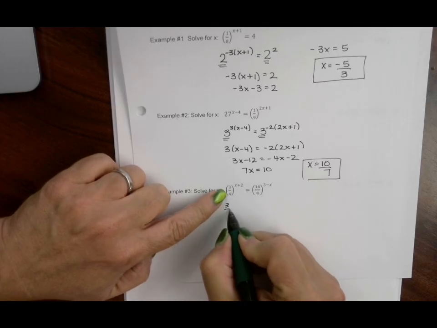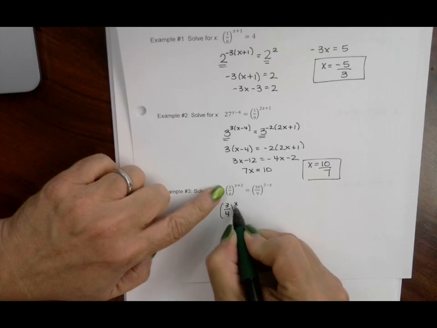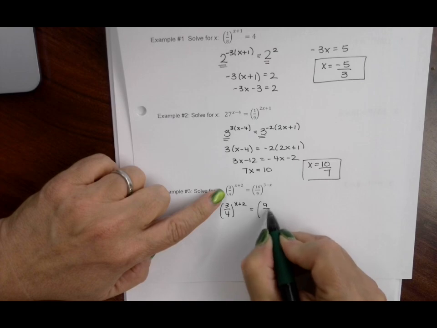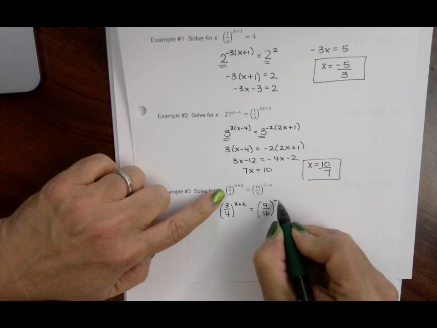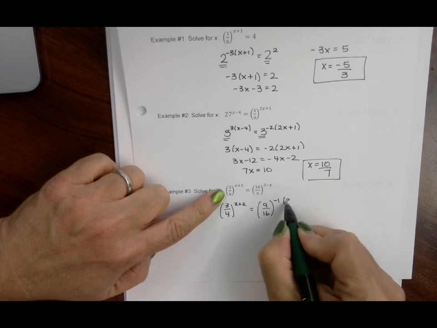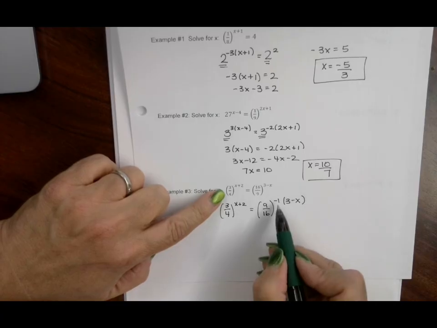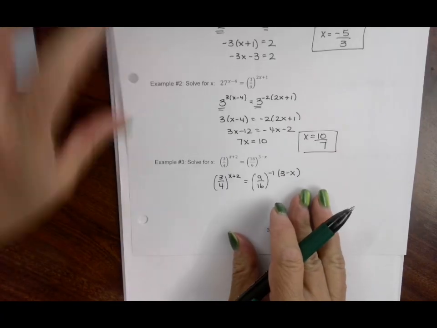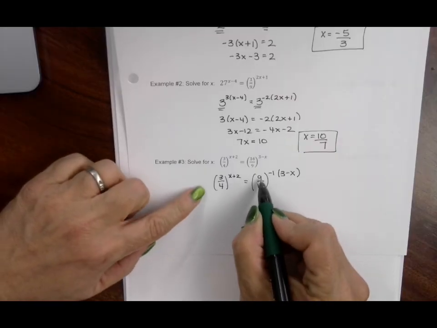So this side I'm just going to leave. 3/4 to the x plus 2. Now my first step is going to be flip this. So I'm going to have 9 over 16, and when I flip it, I have negative 1 to the 3 minus x. Right? So this negative just tells me that I'm flipping the fraction. Okay? Next thing I'm going to do is I'm going to simplify this.